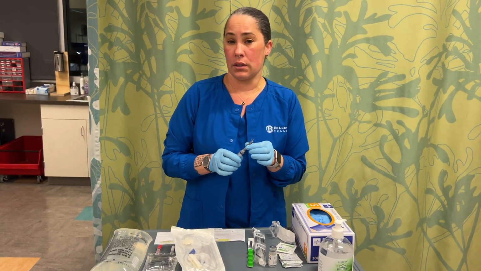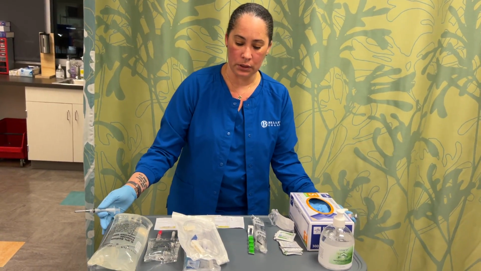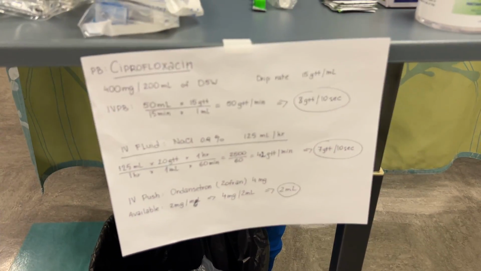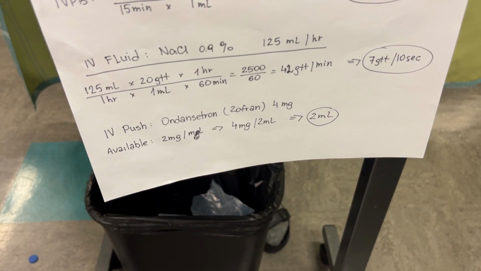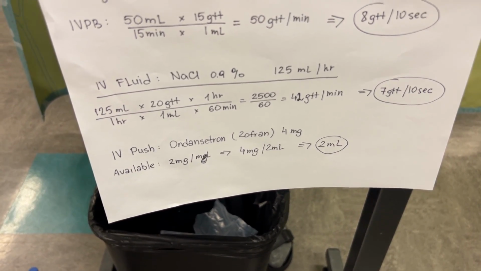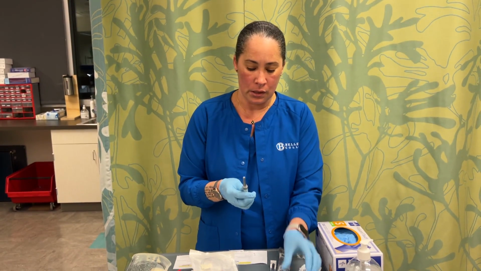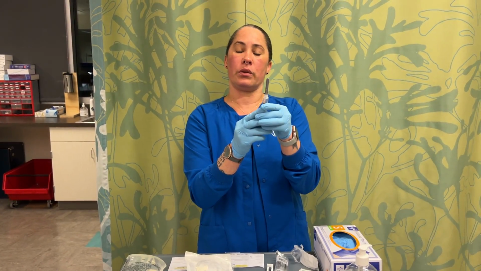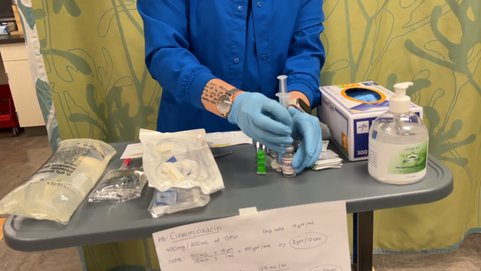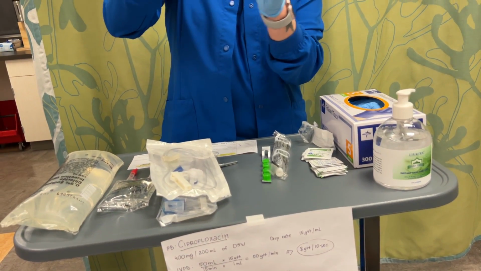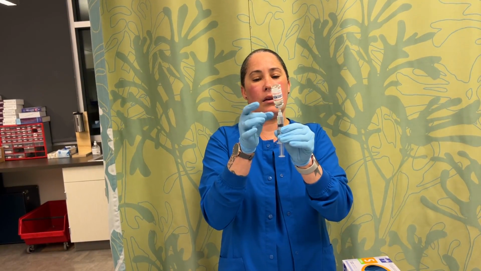So the order for the ondansetron calls for 4 milligrams of the medication. So if you want to look at our little cheat sheet here, it's going to be down there at the bottom. So it's going to be 4 milligrams ordered, and it is 2 milligrams per ml. And so we're going to draw up 2 mLs of the medication for it to be 4 milligrams. So you're going to fill the syringe with air, 2 mLs, and you are going to insert the blunt needle into the vial, air to air, and then you're going to want to flip it upside down, and you'll get that 2 mLs right back.